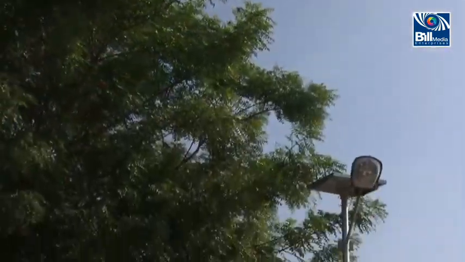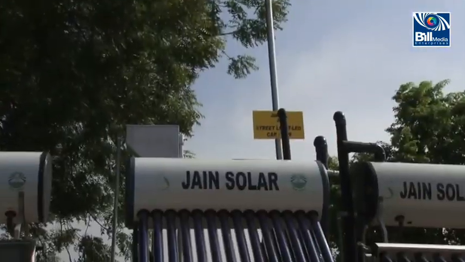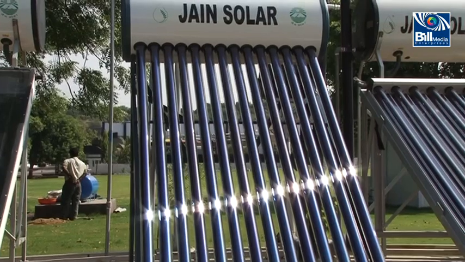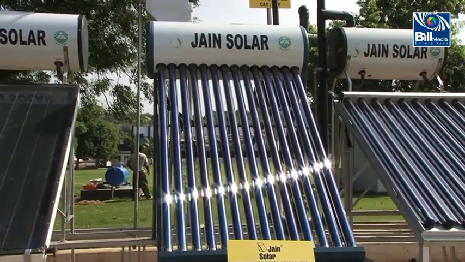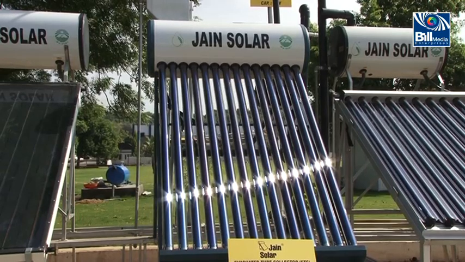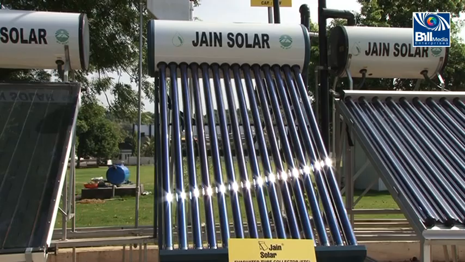On the basics, I would like to tell something about the solar energy utilization. The solar energy we can use in two ways. One is the thermal route, and another is the photovoltaic route. In the thermal route, the heat of the sun can be used for heating the water, the oil, making the steam like that. And by the other route, we can make electricity out of that by means of photovoltaic panels.